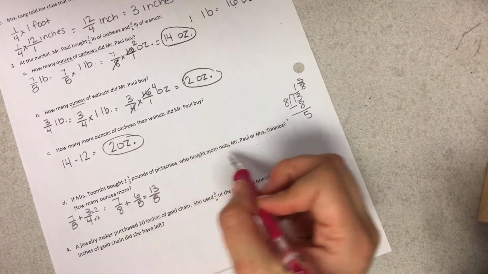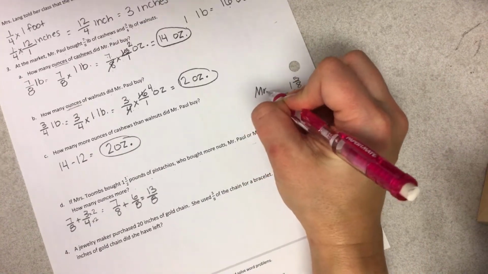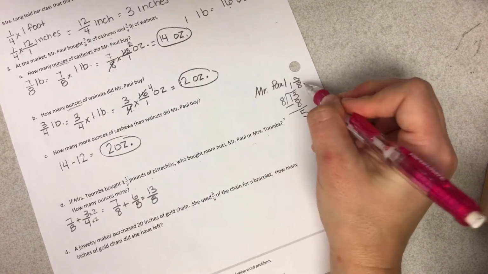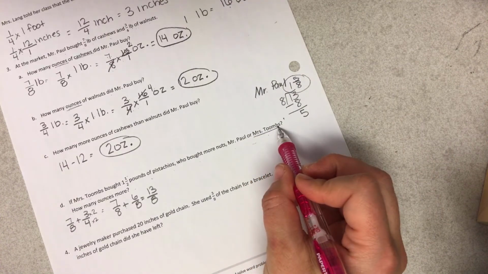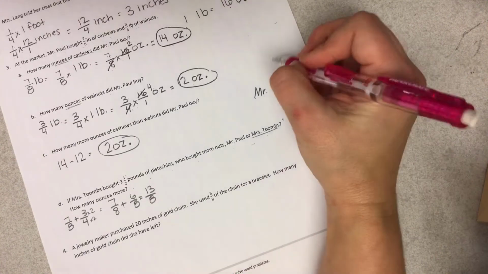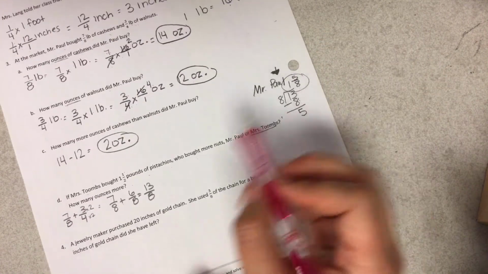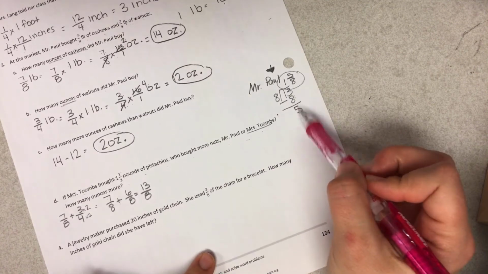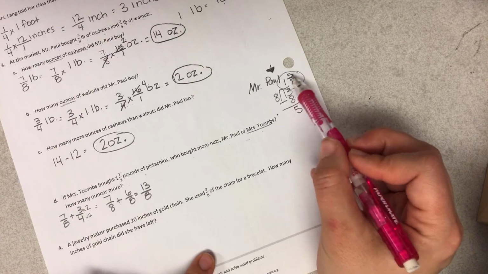So who bought more? Mr. Paul, this is Mr. Paul, bought 1 5/8, or is it Mrs. Toombs? Okay, well, who bought more nuts? It would be Mr. Paul. And the reason why it is Mr. Paul is because half of 8 would be 4. So he bought more than a little bit over a half.